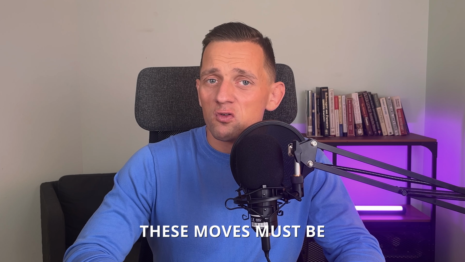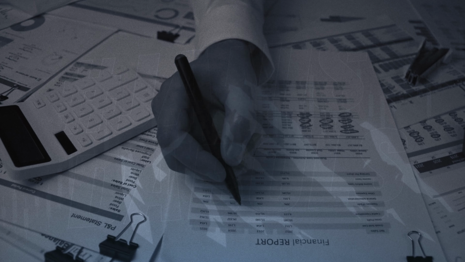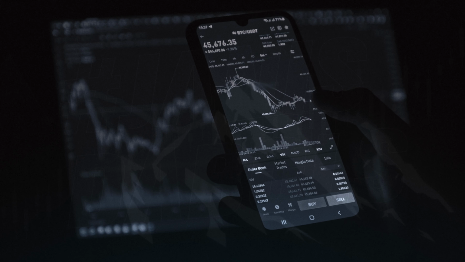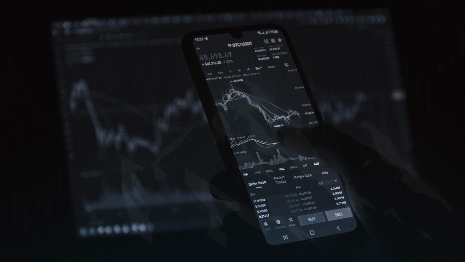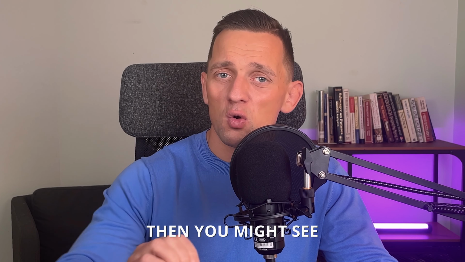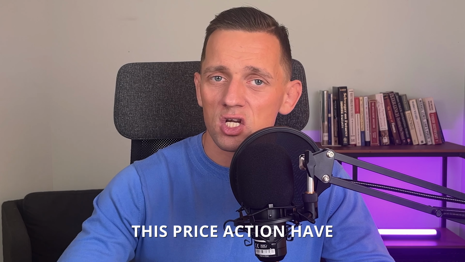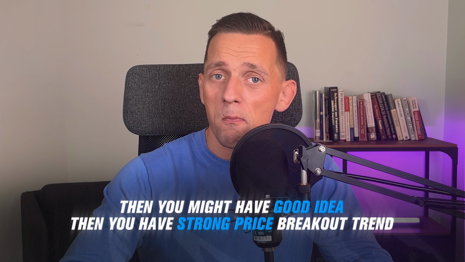Now, of course, these moves could be followed by specific fundamental events. For instance, a presidential election, some instabilities, some financial reports for a specific company, or specific fundamental events for some crypto project. That might be true, but they all have to work in synergy. You might see a fundamental event, then you might see price action, then you might see this price action have broken previous support and resistance levels, and there is an increase of volatility. And if all these factors come together, then you might have a good idea, then you have a strong price breakout trend. And these are the possibilities and profit opportunities that you actually should go for.